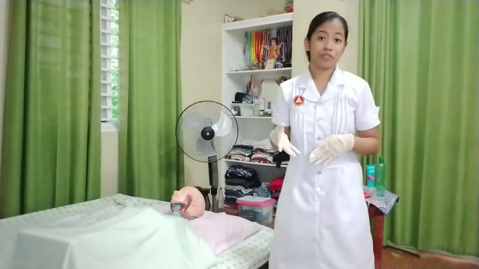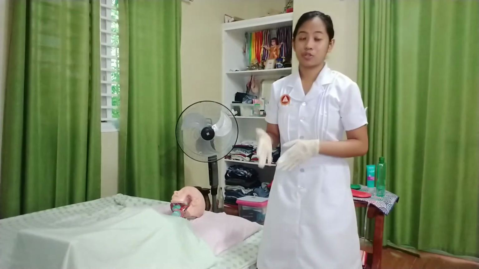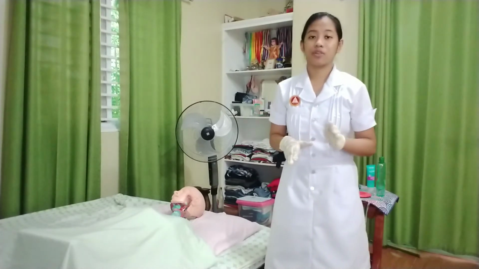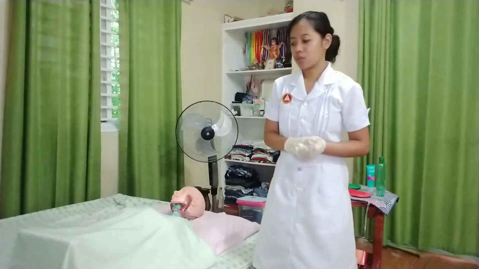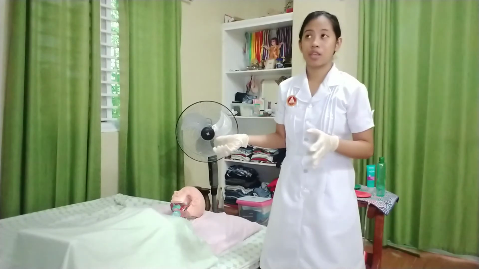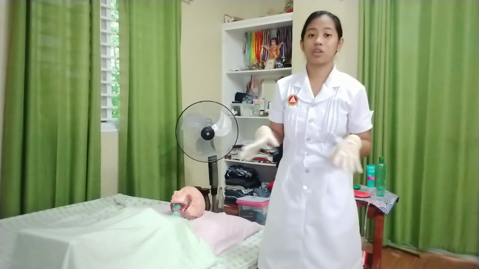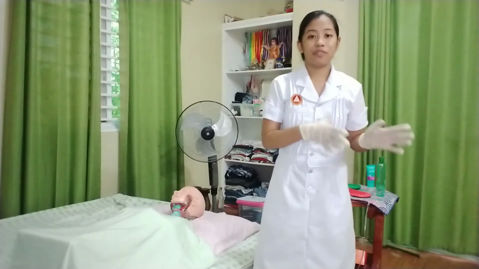Now, for return flow enemas, we are using a 100 to 200 ml solution, and we will instill it through the rectum and the sigmoid colon, and then we will lower the container so that the fluid will flow back through the rectal tubing to the container, and so on and so forth, pulling the flatus with it.